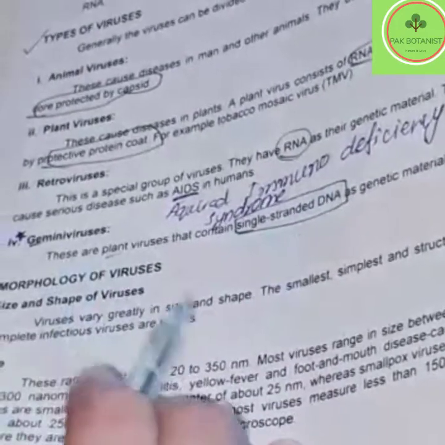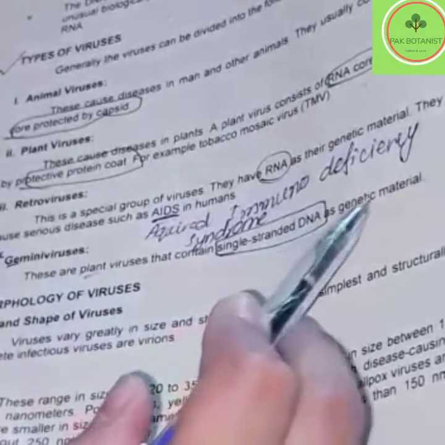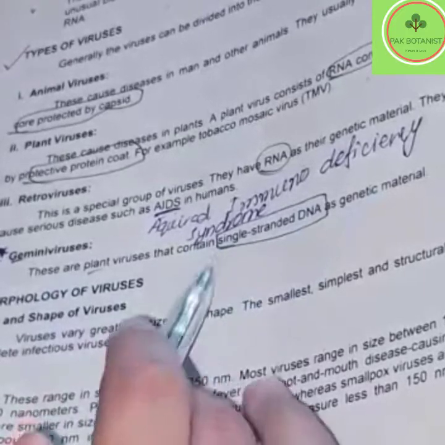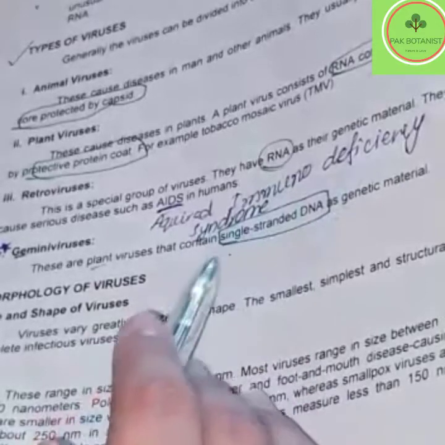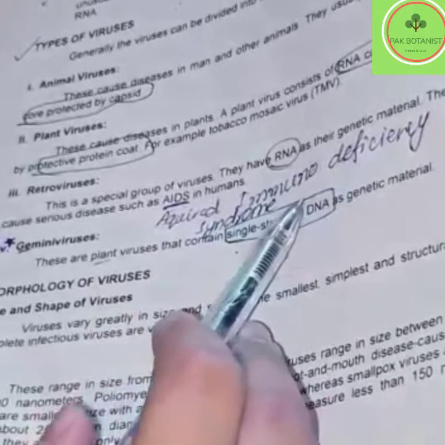Then comes the Geminivirus. Geminiviruses are plant viruses that contain single-stranded DNA as genetic material. So Geminiviruses are plant viruses, but what is different from normal plant viruses is that they have DNA as genetic material, and moreover it is single-stranded DNA, not the normal double-stranded DNA. So these were the types of viruses.